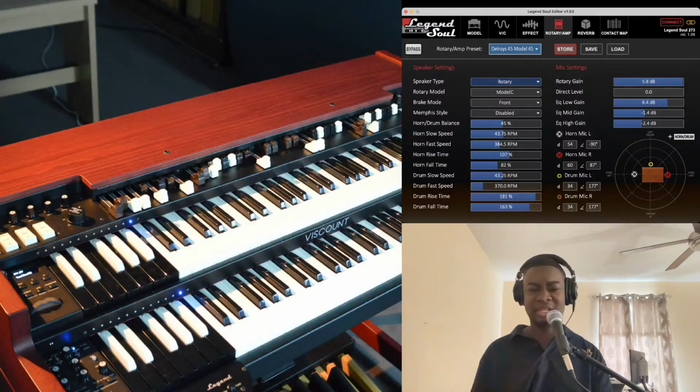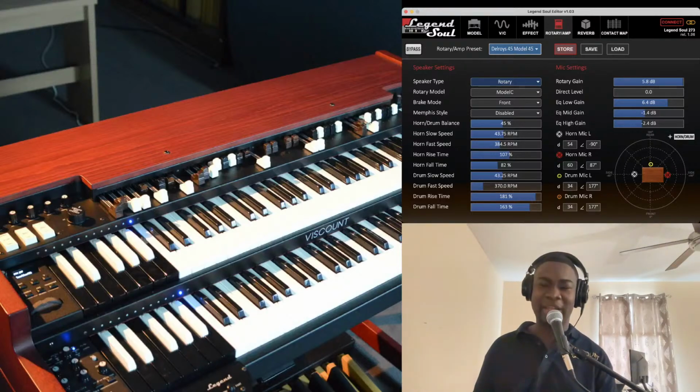Yeah, that's nice. Right there. Right there. God. And see, those are little stuff that makes that organ.